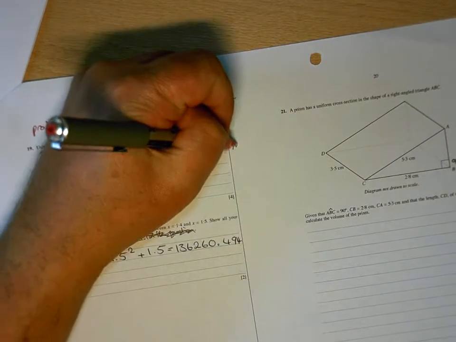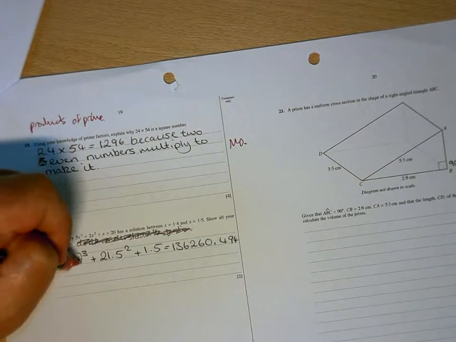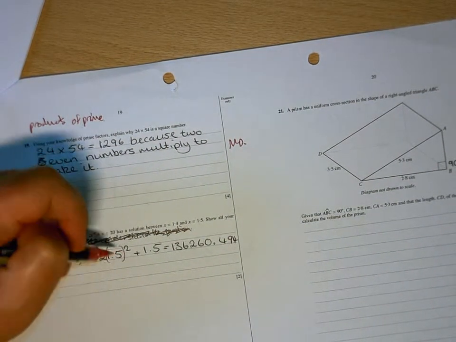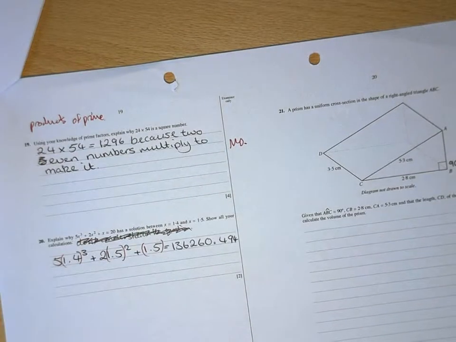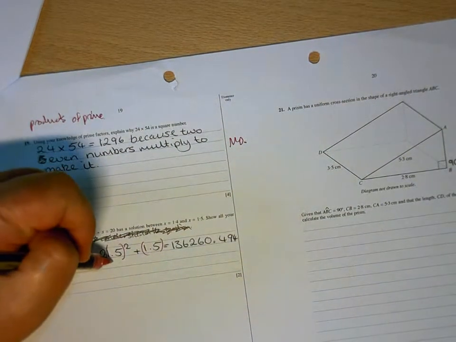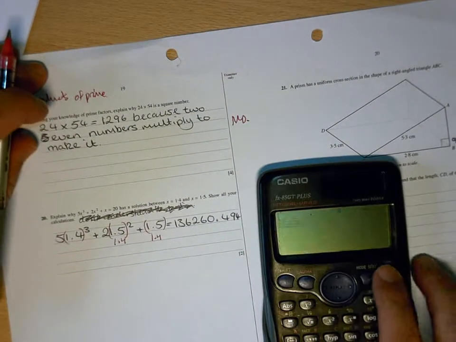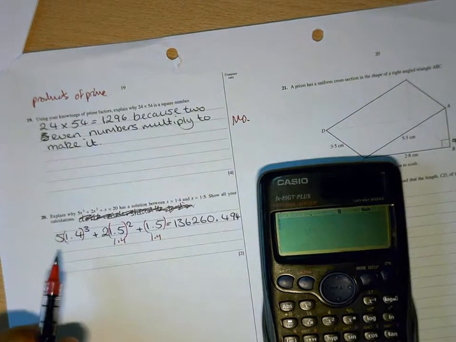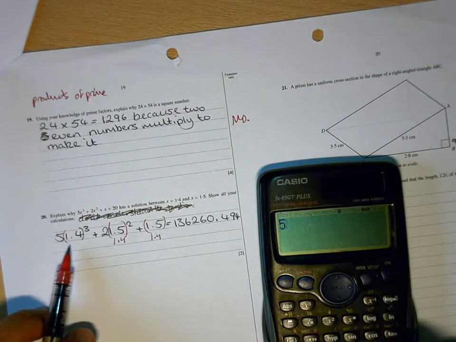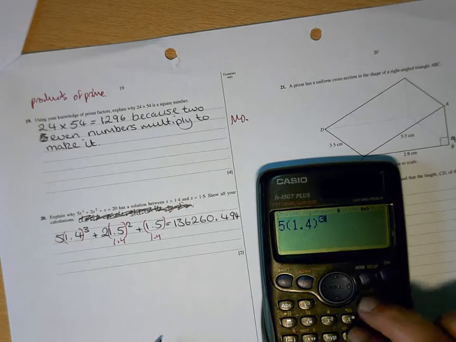Now with this one, where there's an X, you need to use brackets. Okay, and what you need to do is, first of all, where there's an X, put 1.4. So not 1.5 there, 1.4 and 1.4. And you can type it on your calculator exactly as you see it. So 5, instead of X, bracket 1.4, close bracket. Cubed is the button there, X with a square on top, and you type a 3 in there.